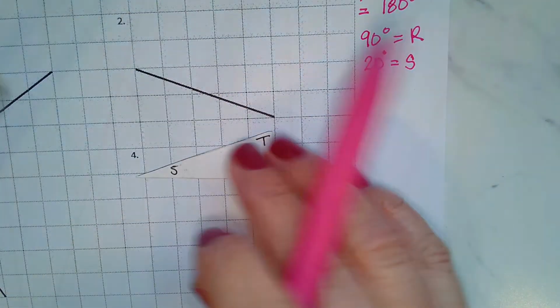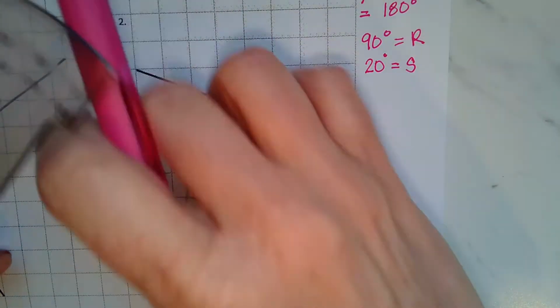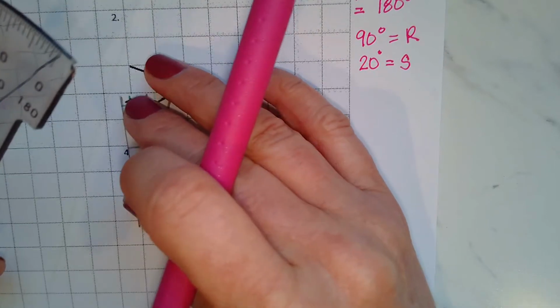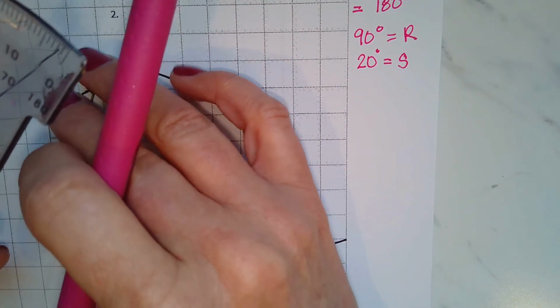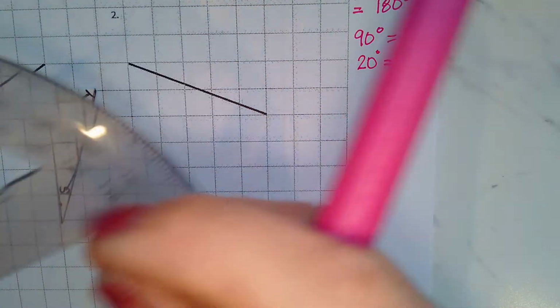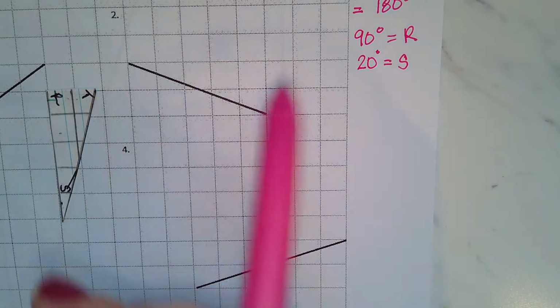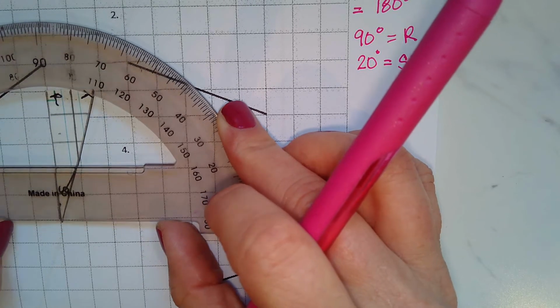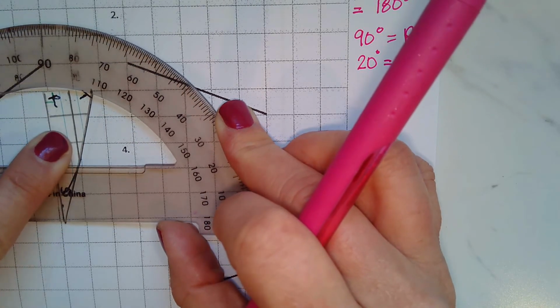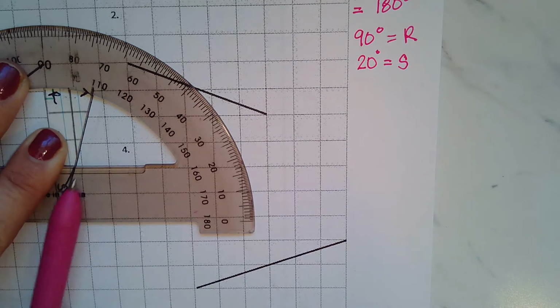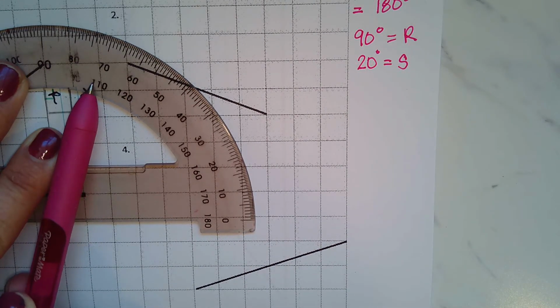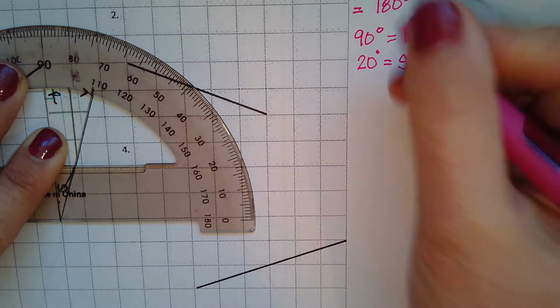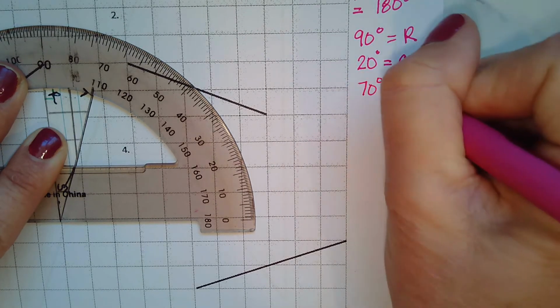So let's take a look here. I'm going to flip this. I'm trying to figure out angle T now. I'm going to put my set square here, and I'm going to follow the line to T. Oh, it's 70 degrees.